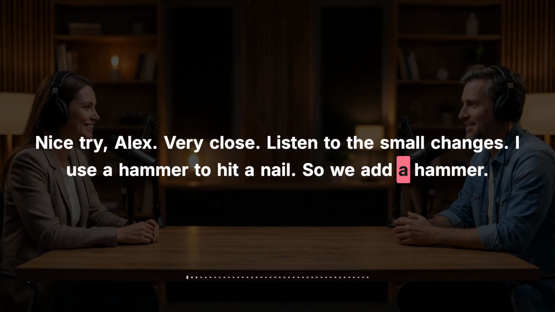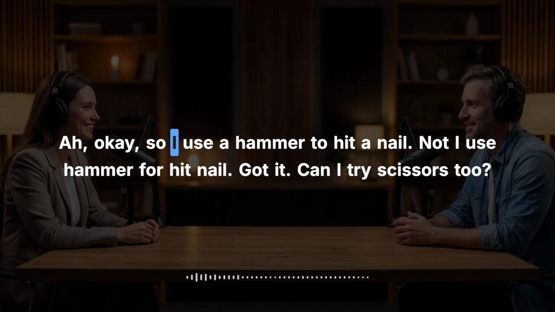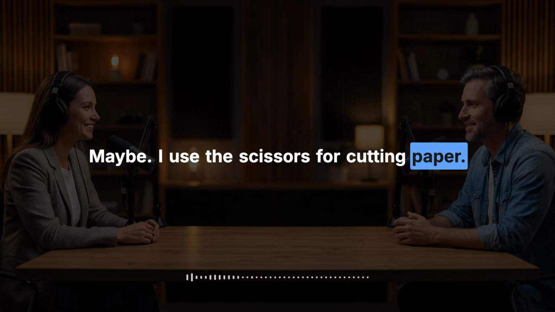So we add a hammer. We say to, not for, and we keep the verb simple. To hit, not for hit. Okay. So I use a hammer to hit a nail, not I use hammer for hit nail. Got it. Can I try scissors too? Sure, go ahead. Maybe. I use a scissors for cutting paper.